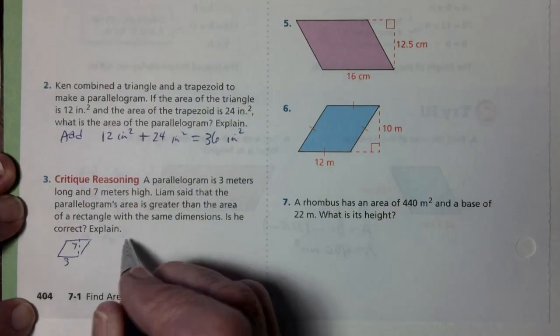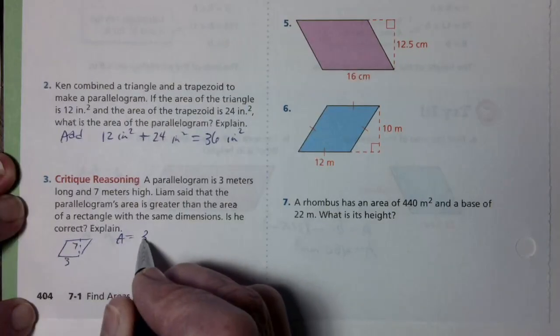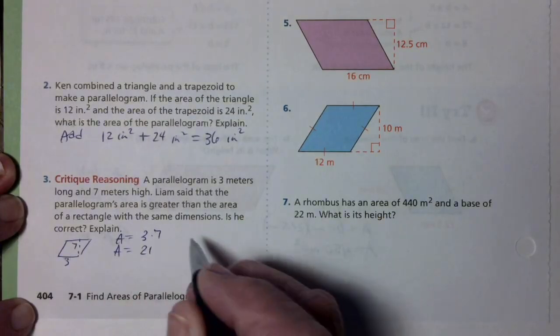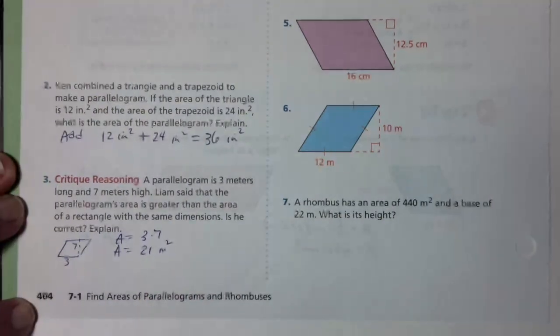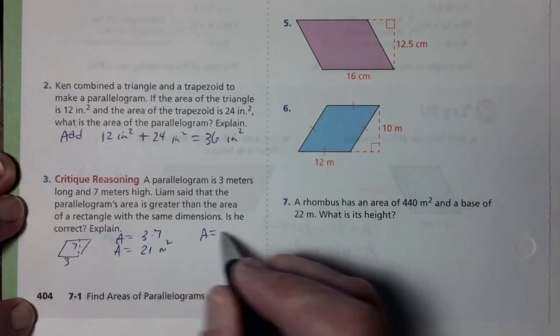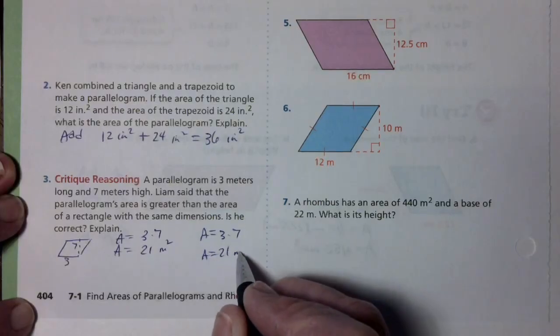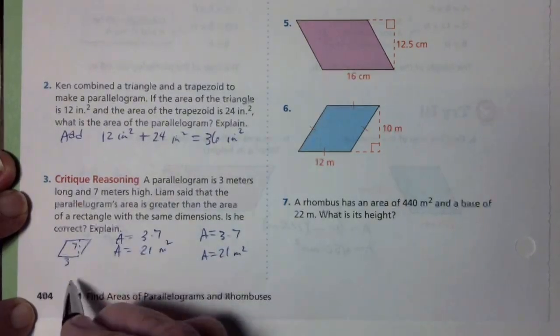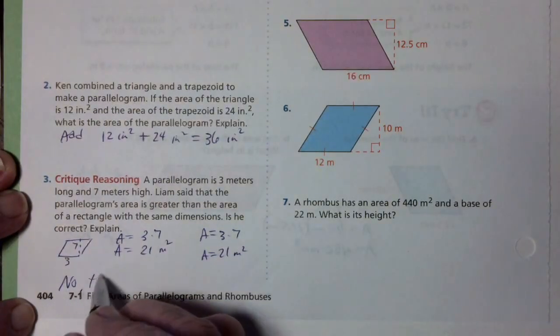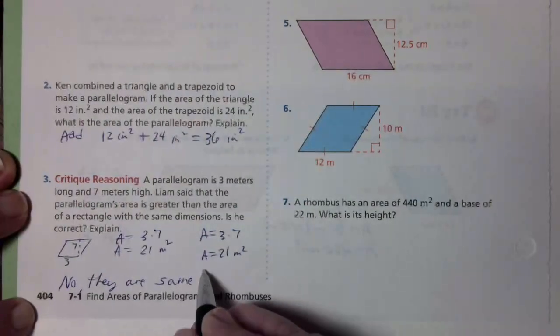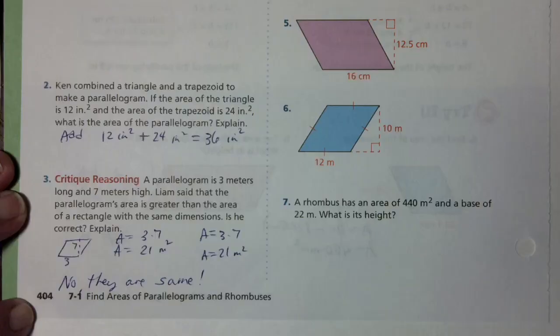So we have area equals 3 times 7. So area equals 21 meters squared. So the area of the rectangle would be 3 times 7. So it's going to be 21 meters squared. Is he correct? No. They are the same.